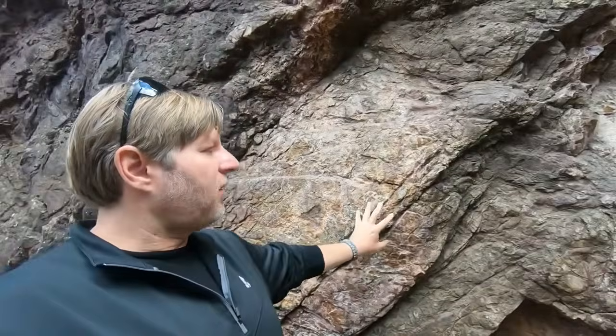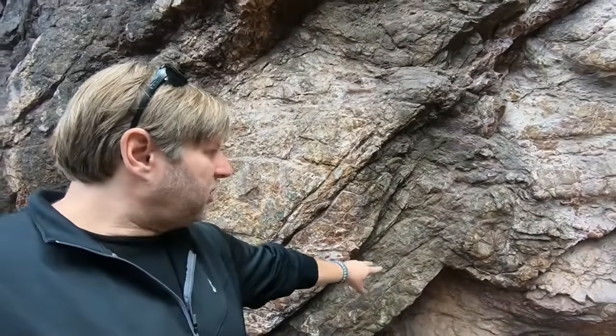Now as I'm walking through, there's some interesting geologic features I'm seeing right away, like these fractures and faults running through here. Not just that, but this mineralization.